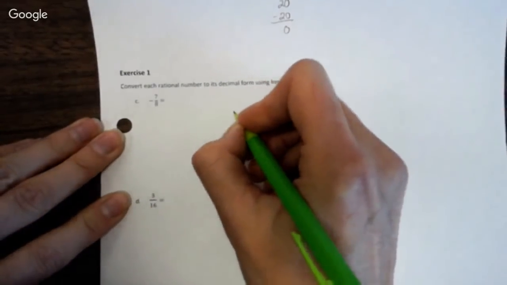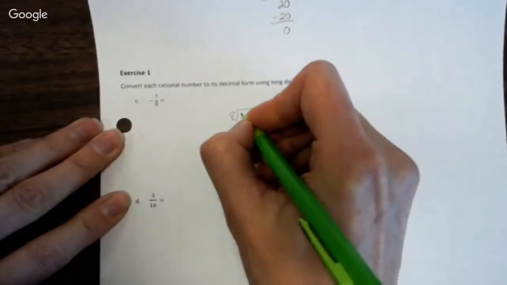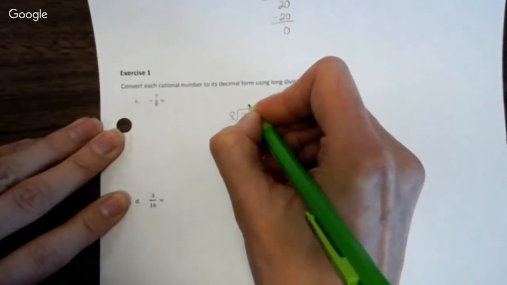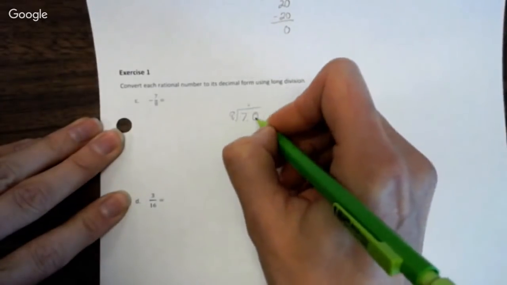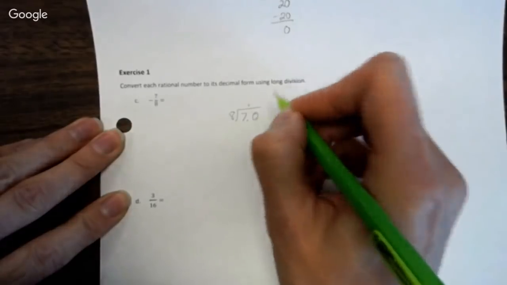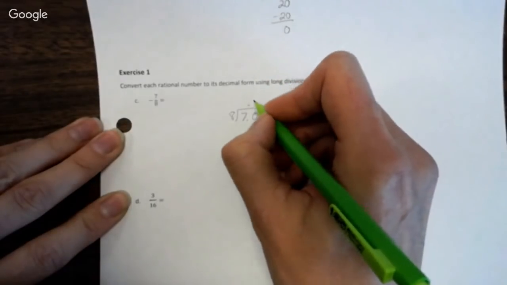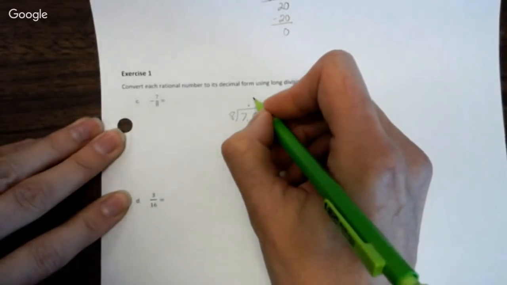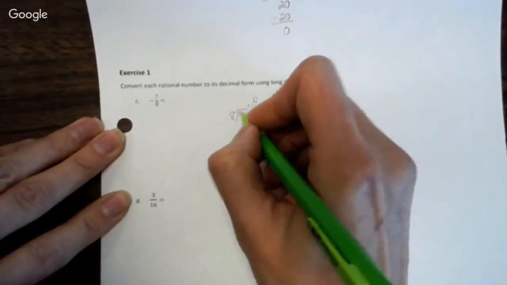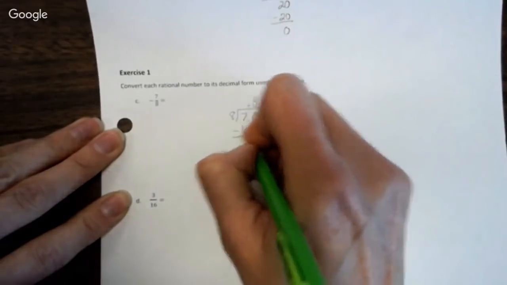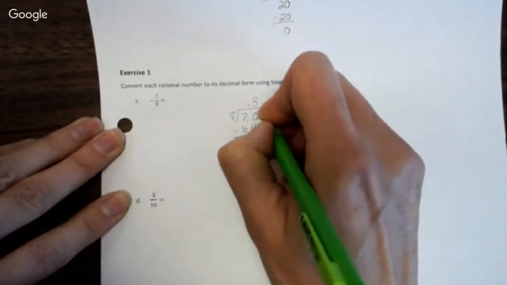All right, for this one, we're going to tip the fraction over. So 8 goes into 7. 8 does not go into 7, but 8 goes into 70. That would be 8 times. 8 times 8 is 64. Subtract, you get 6.